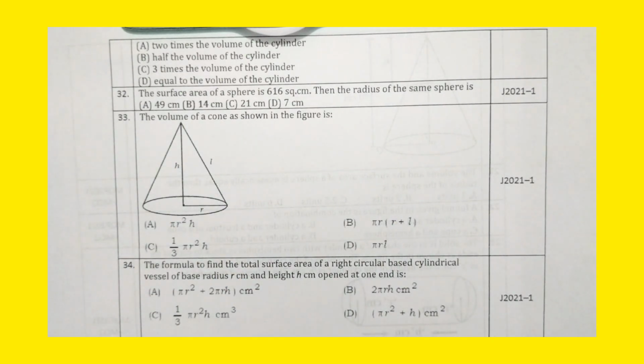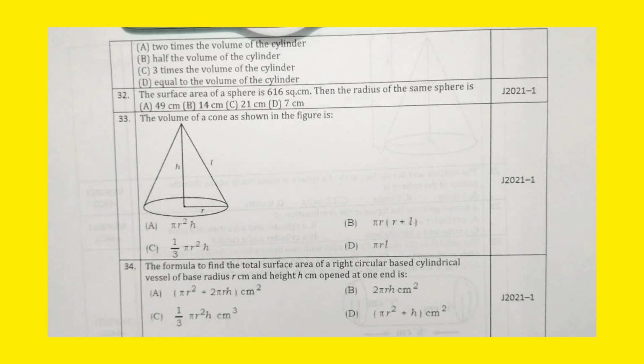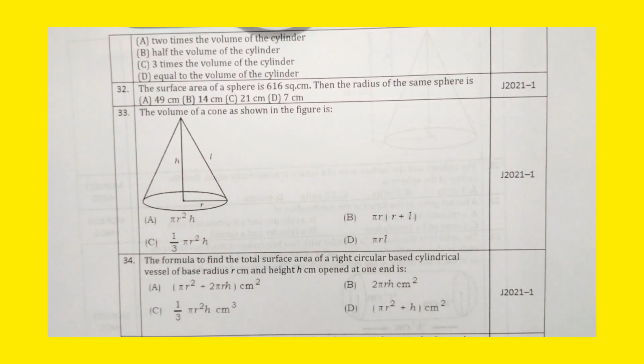It was a cylinder, and we are converting it into a sphere, that is, remolding it, so in no case does the volume change. So the volume of the sphere is equal to the volume of the cylinder. Volume of sphere is equal to volume of the cylinder. That is option D is the right answer.